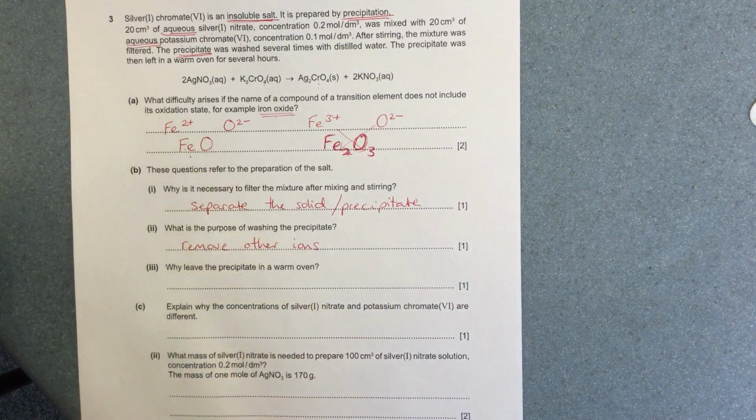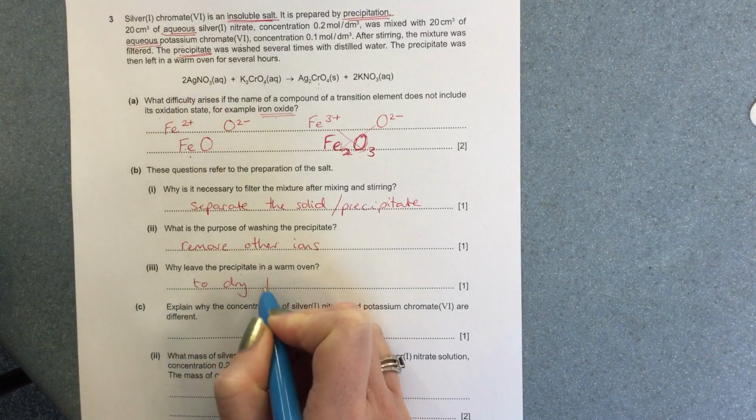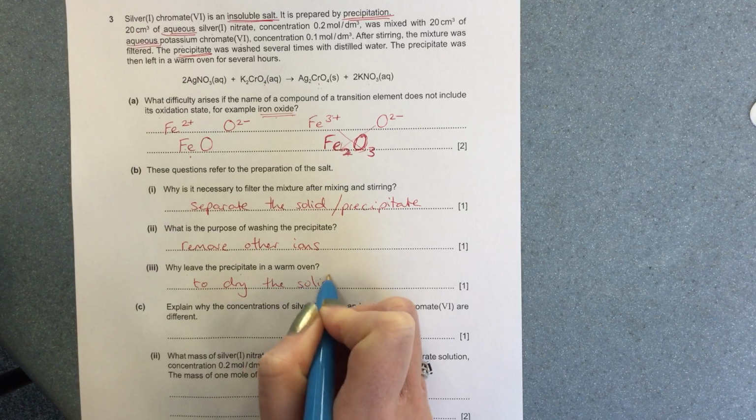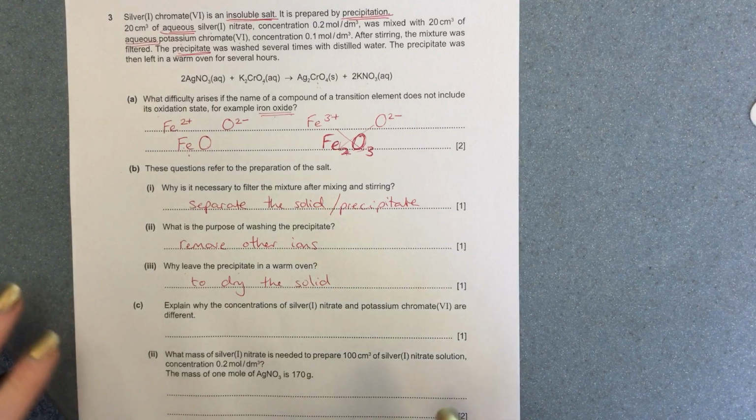Why leave the precipitate in a warm oven? And that's just to dry the solid, let it dry, because it's got water on it. We don't want to boil it, try and heat it off, because it would probably decompose if we heat it over a Bunsen burner. It's only got a little bit of water on it. It would be very sensitive.